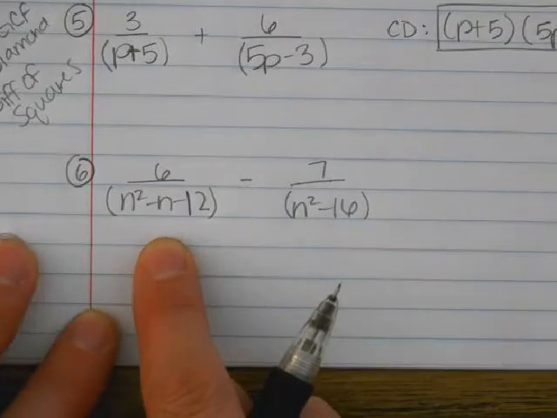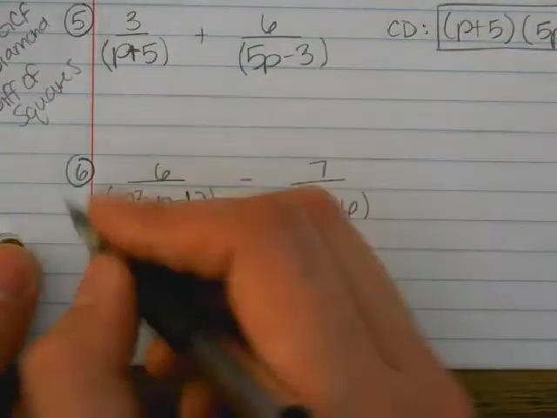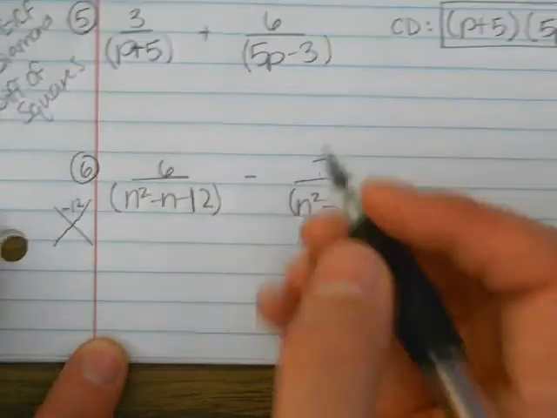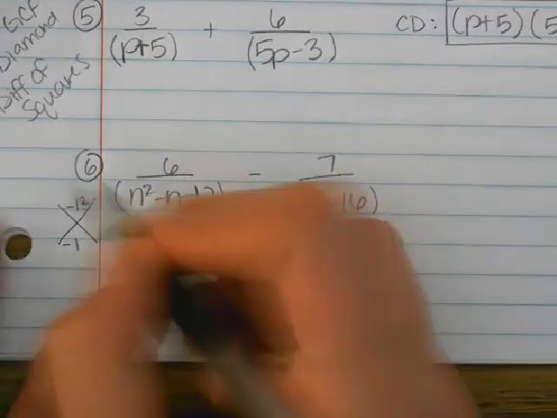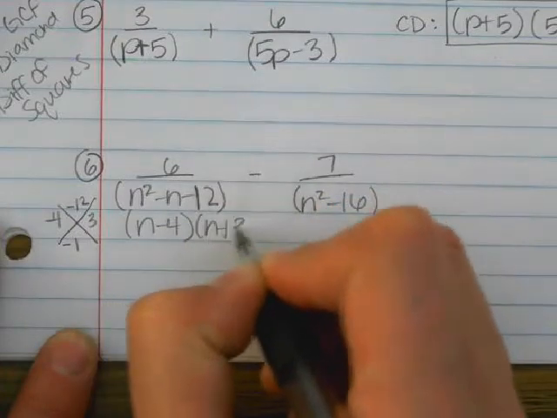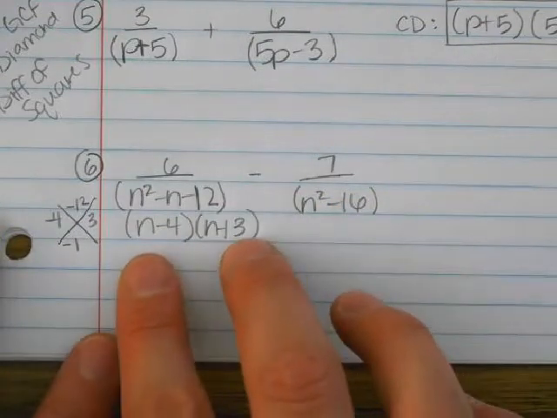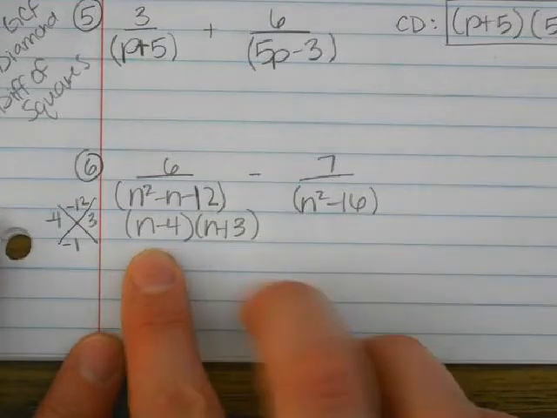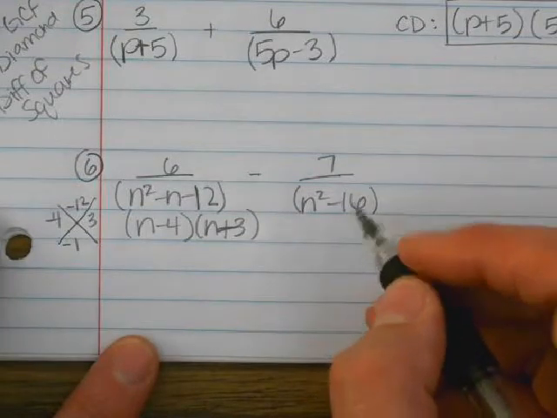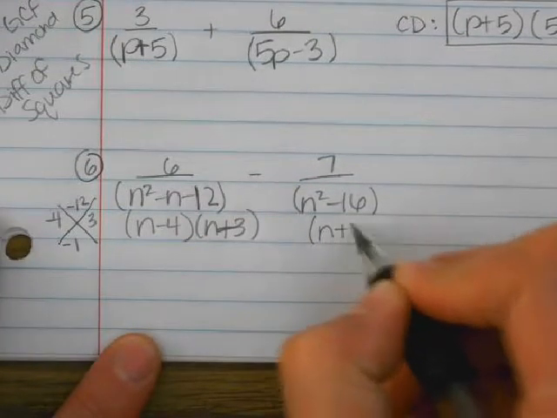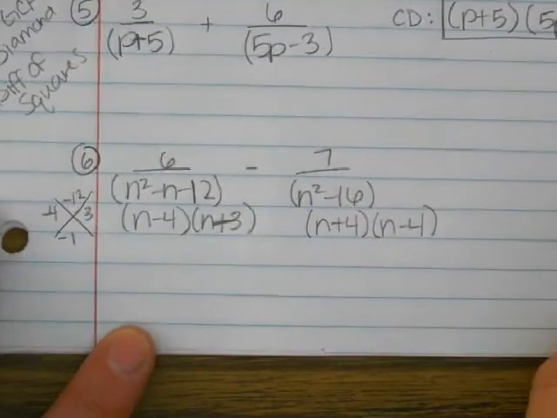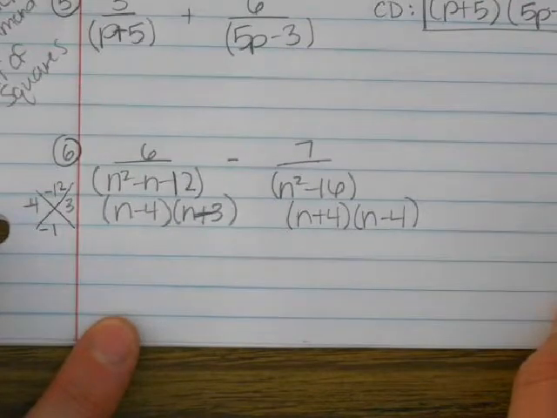How did you guys factor this first one? Diamond. So it multiplies to negative 12 and adds to negative 1: negative 4 and 3, I heard. So the first fraction has 2 factors. One factor is n minus 4, the other factor is n plus 3. The second one is a difference of squares: n plus 4 and n minus 4. The way you would write it is n minus 4, n plus 3, n plus 4.